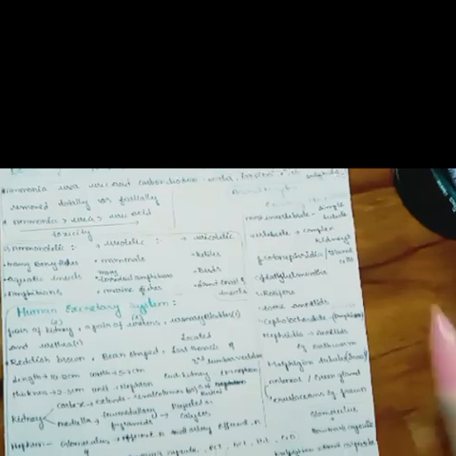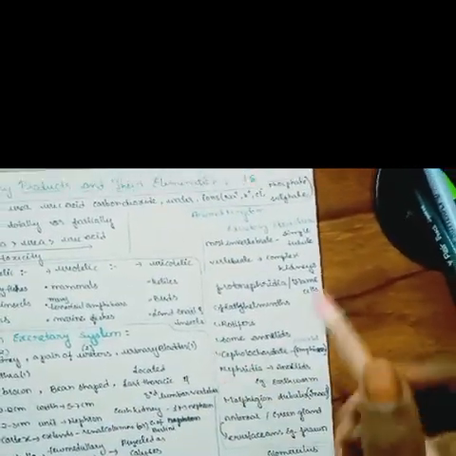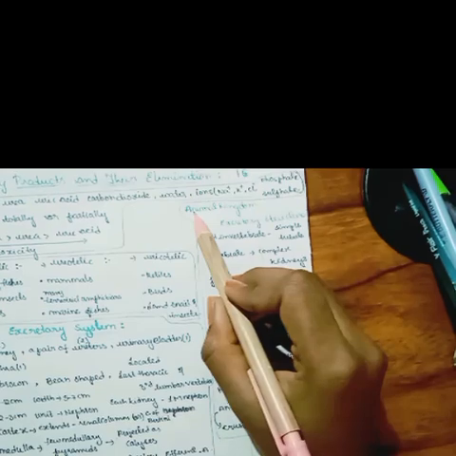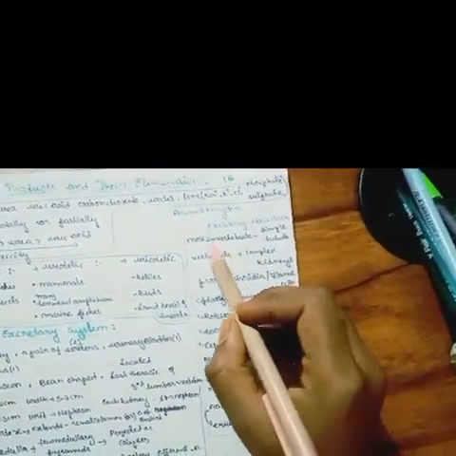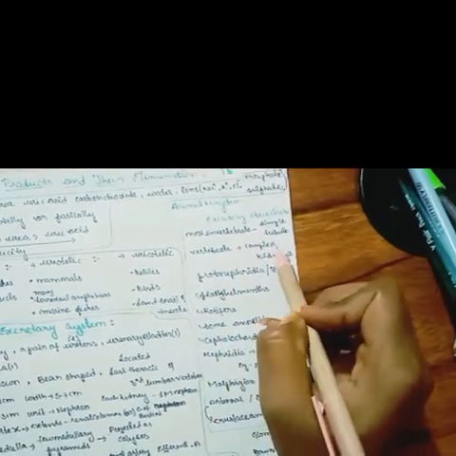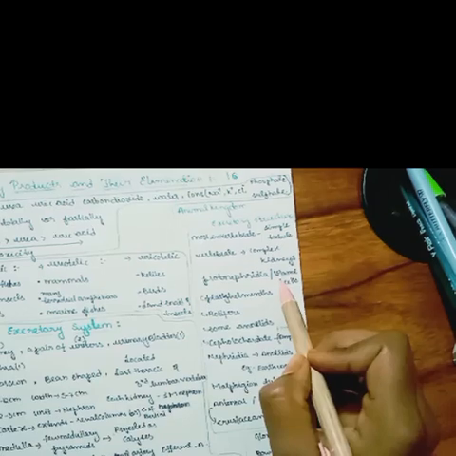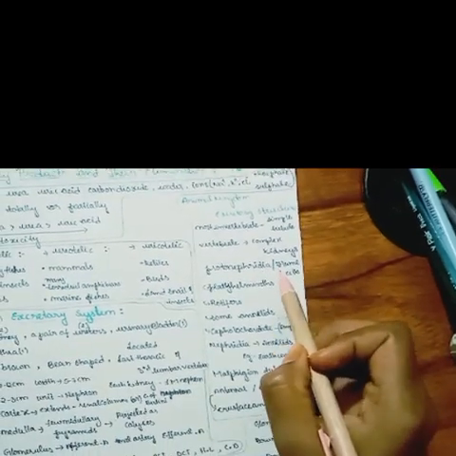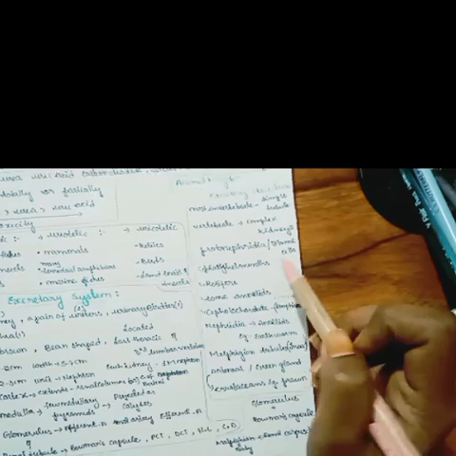And next, before entering into the chapter, there are some basics we need to remember, that is, animal kingdom excretory structures. Most of the invertebrates have simple tubules. Vertebrates have complex tubules like kidneys. Protonephridia are also known as flame cells, and these perform excretion as well as osmoregulation.